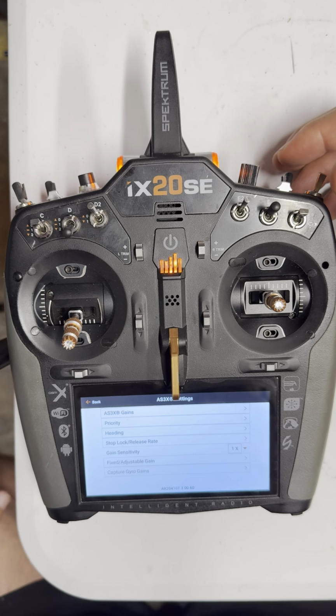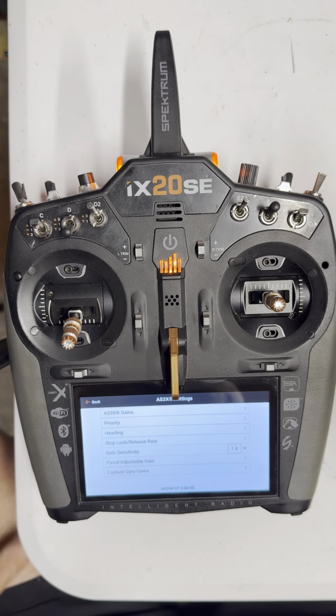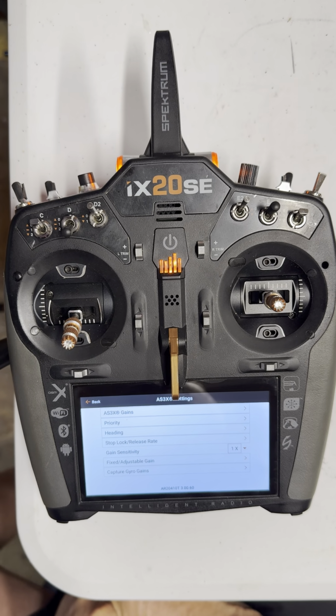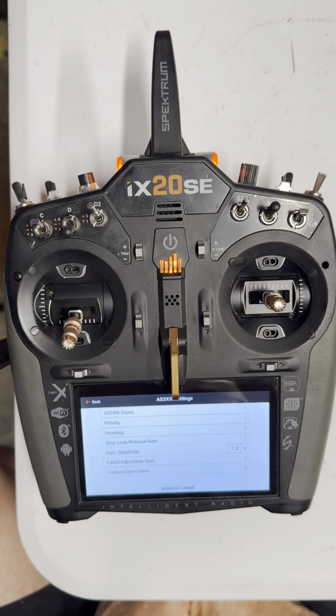But that's all I really have to talk about. That's a basic setup for the 4 flight modes that I use. It's not super complicated, but at first when you do try it, it can be confusing. Once you do it a few times, it's pretty straightforward, not a big deal.